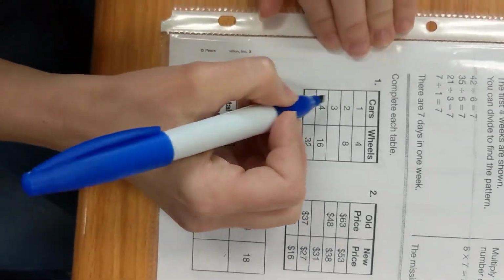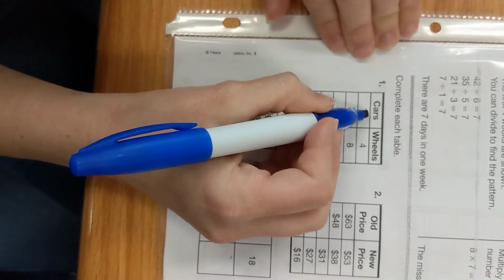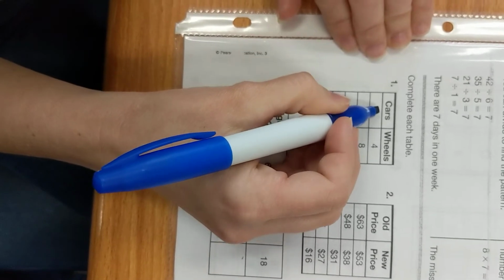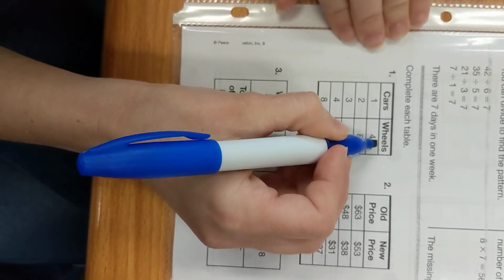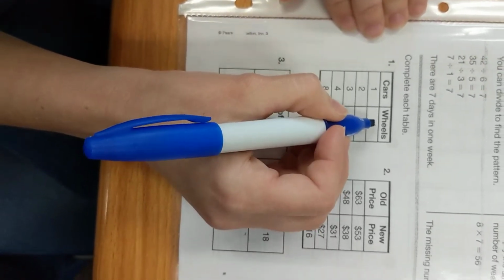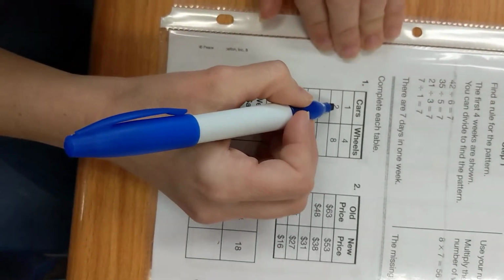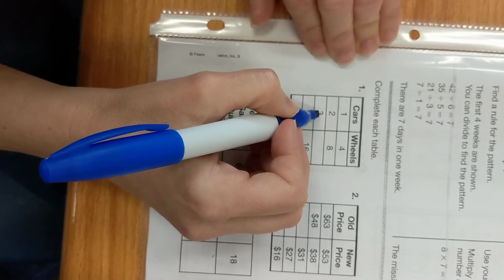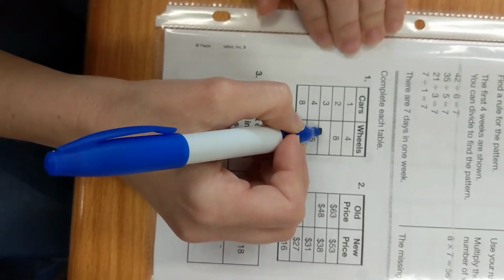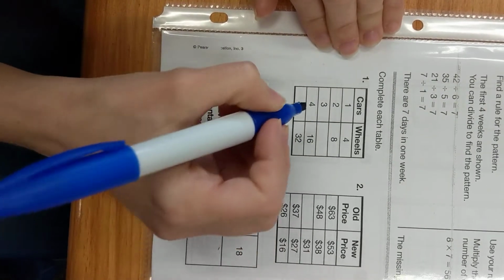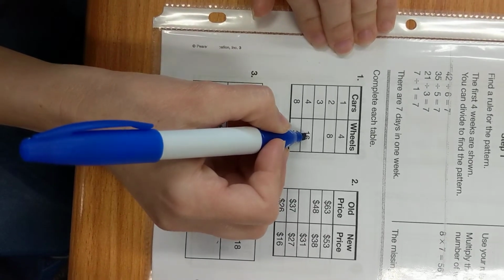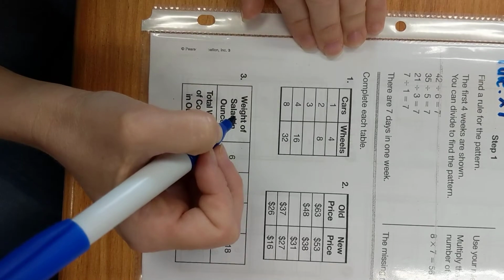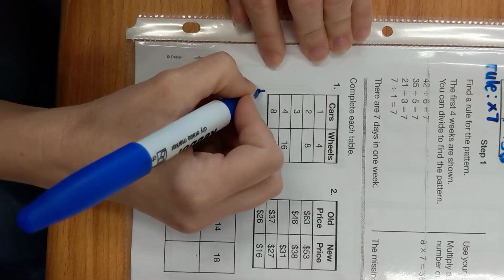So we're going to use this table and figure out how many wheels. One car tells us 4 wheels. On one car, there are 4 wheels. On 2 cars, there are 8 wheels. On 3 cars, there are some amount of wheels that we're going to try to figure out. On 4 cars, there are 16 wheels. 8 cars have 32 wheels. So what is our rule here?